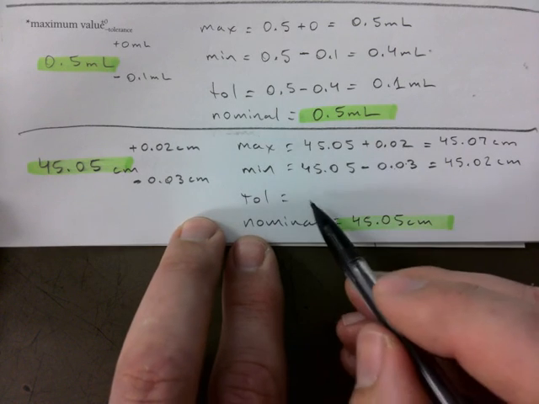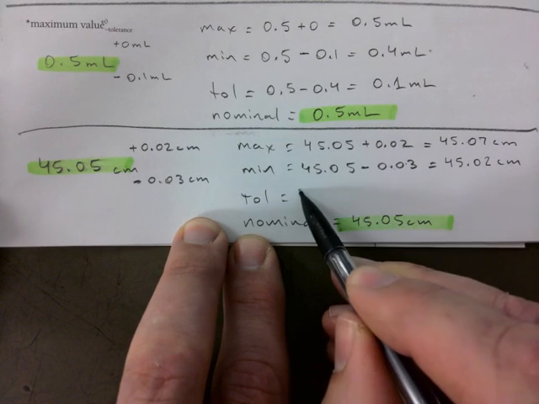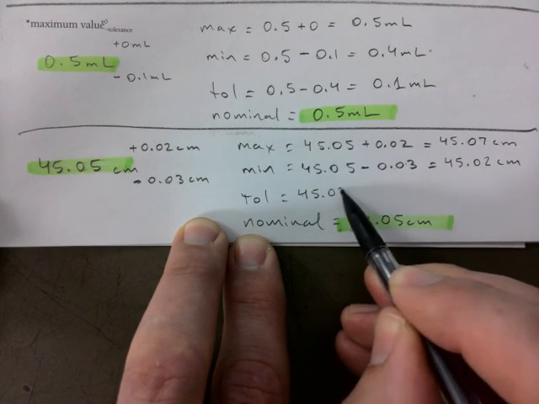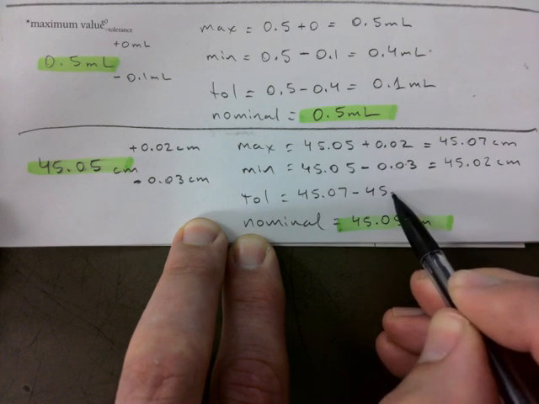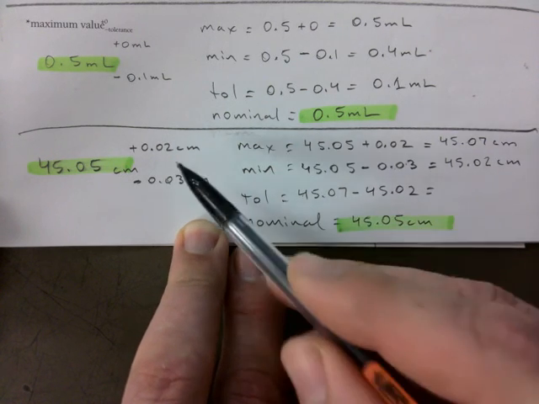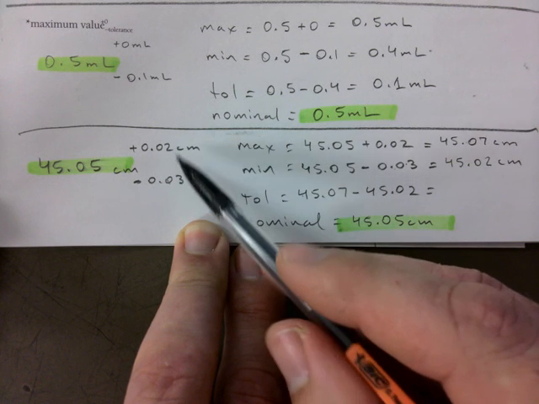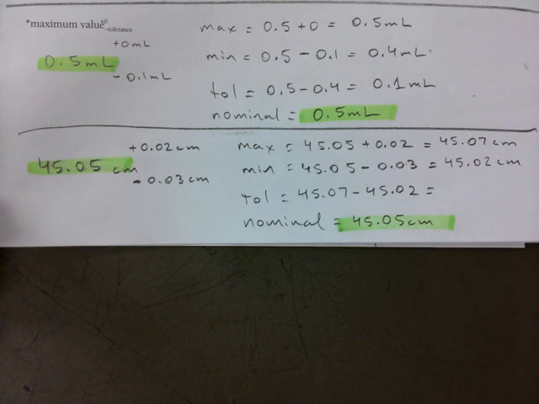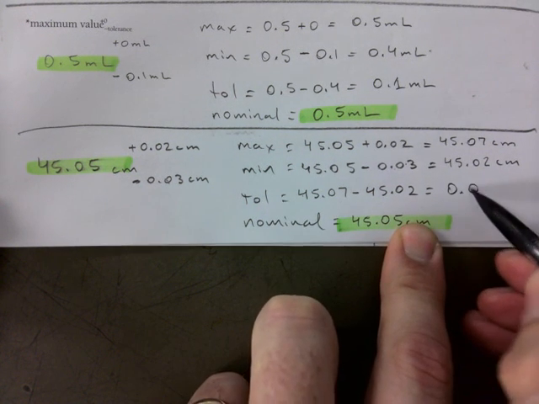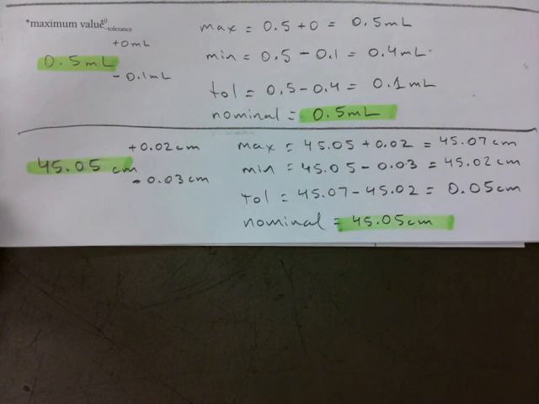But we're not done yet. We're going to go max minus min to get our tolerance. Can you tell your tolerance just by looking at this? Right, you're going from -3 to +2, so it's a 0.05 centimeter tolerance. Thank you guys. More tomorrow.